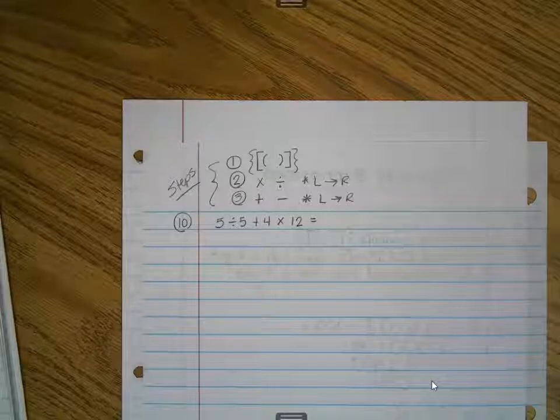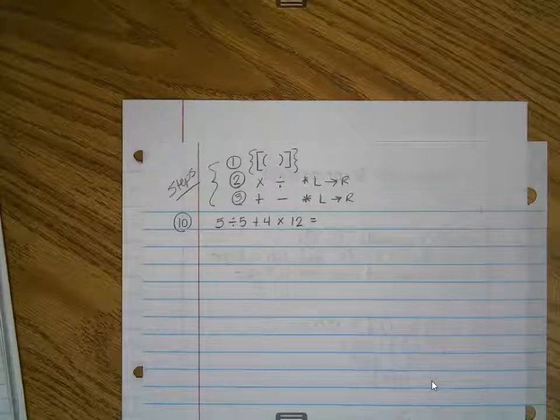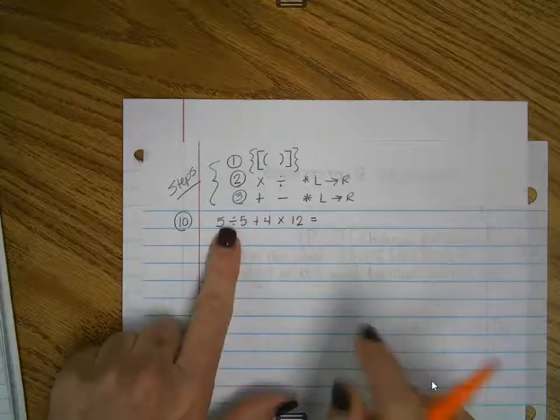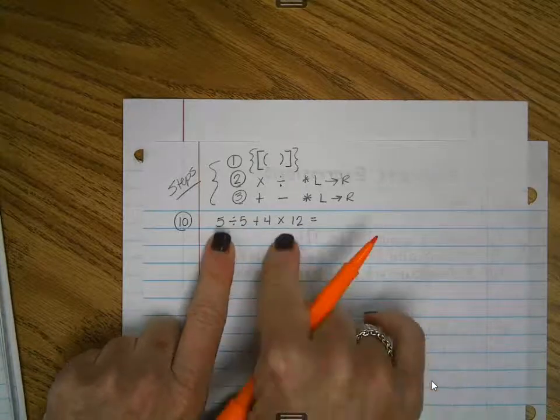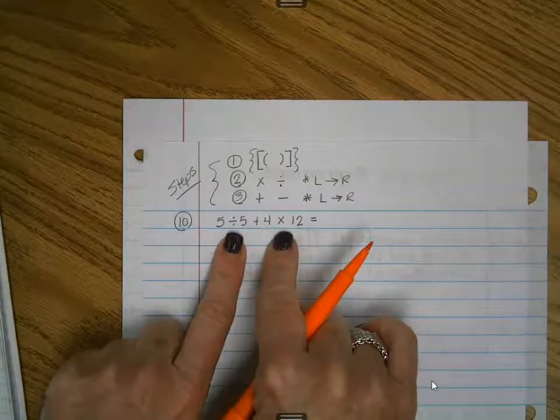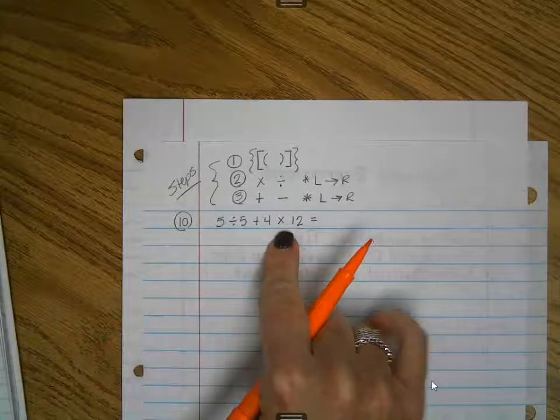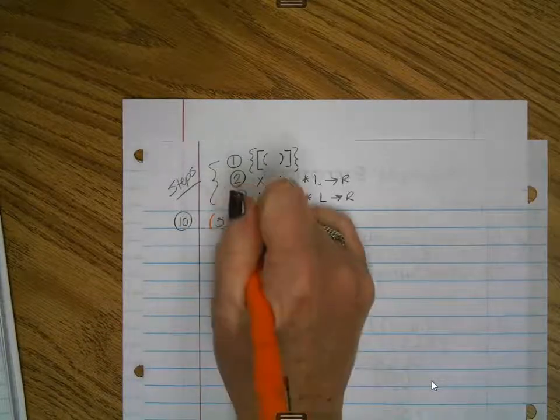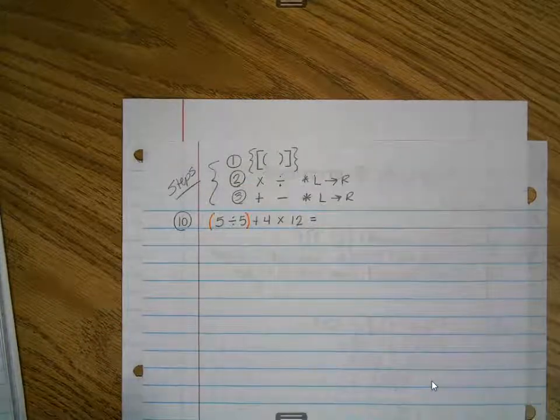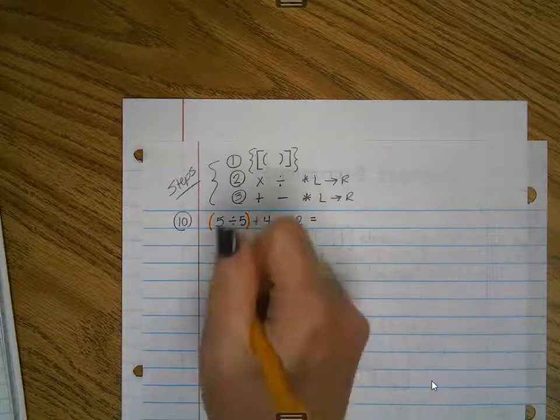Now I'm going to use, again, my orange pen. You boys and girls just use a pencil. But I have division with 5 divided by 5, and I have multiplication with 4 times 12. If I work left to right, this is the first thing I'm going to do, okay? So let's move from there. 5 divided by 5 gives us 1.